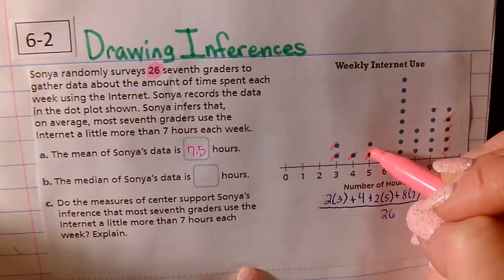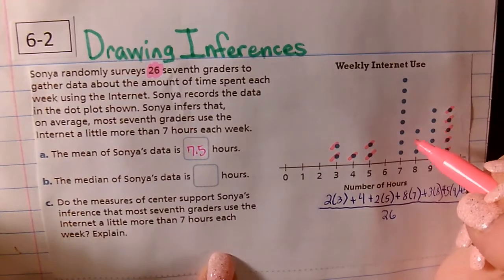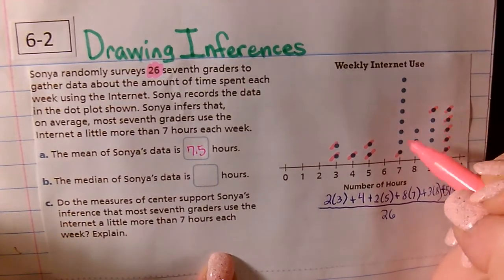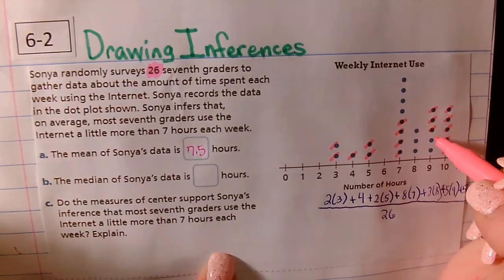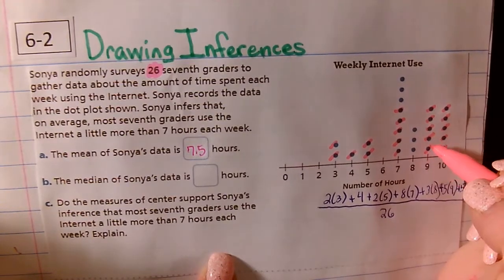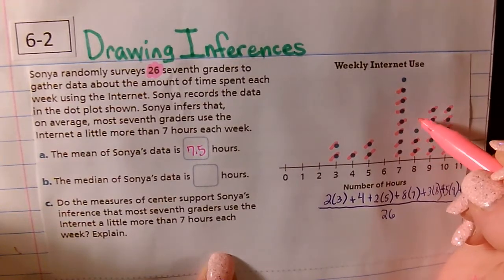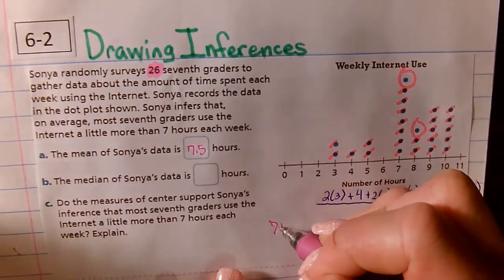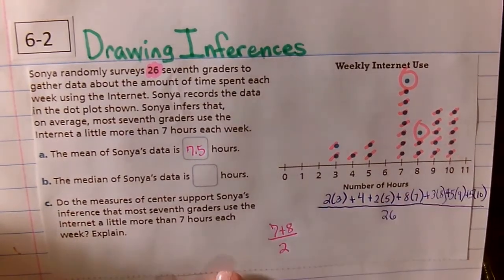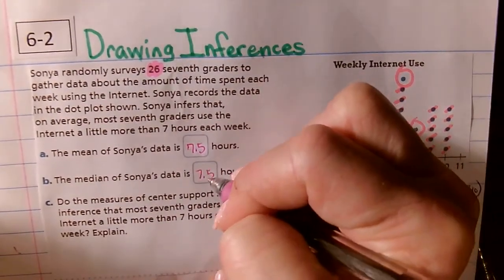You can also calculate other ways, but we'll just do it this way this time. Now look, we're at 2 middle numbers. And those 2 middle numbers are 7 and 8. So you would do 7 plus 8 and divide by 2. That equals 7.5, and so you write 7.5 here for the median.